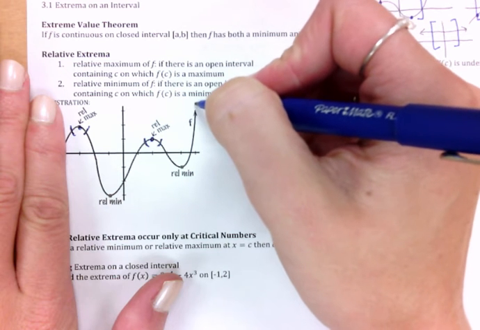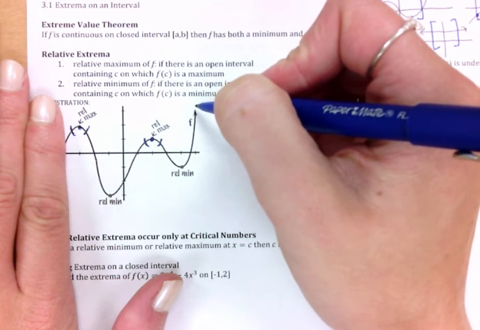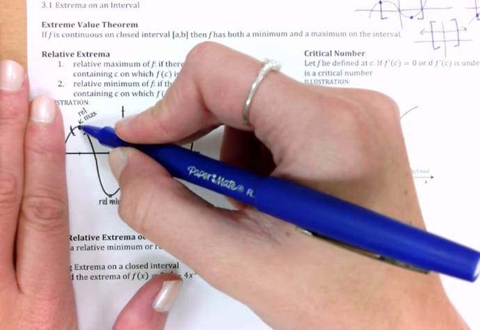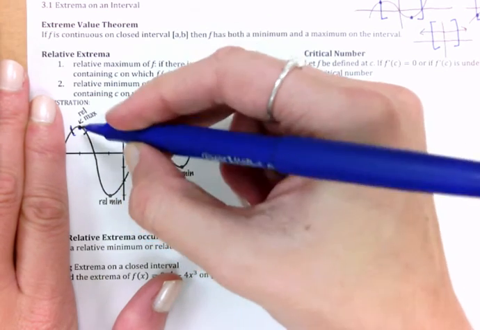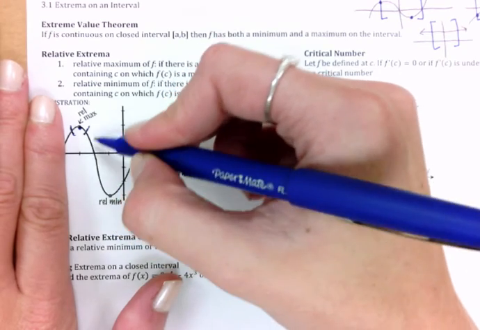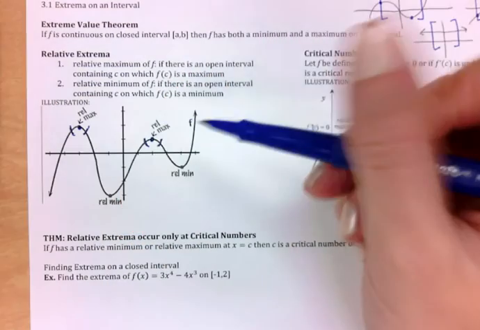Then this value on f would be your actual maximum, right? So that's why it's a relative maximum. It's not the most maximum ever for this function. It's just in that open interval that this is the maximum value. Okay, similarly with your minimum values.